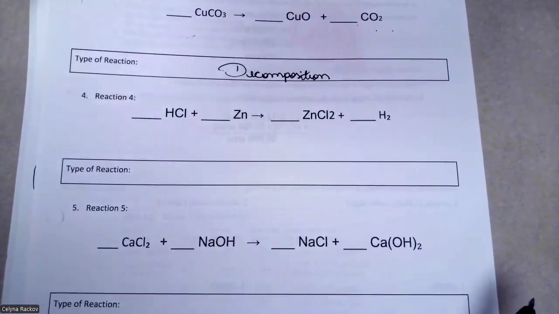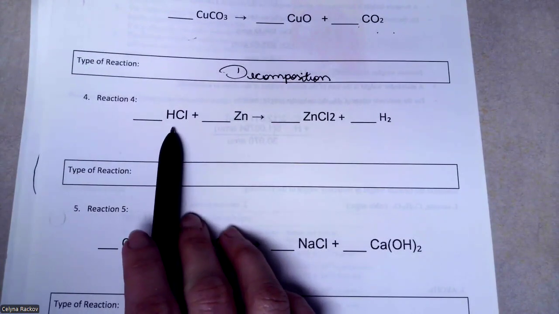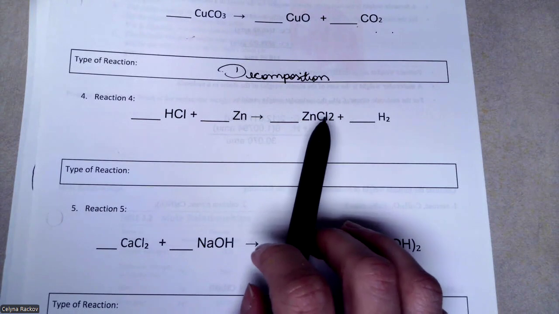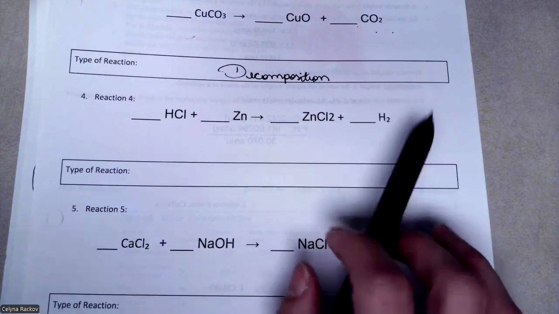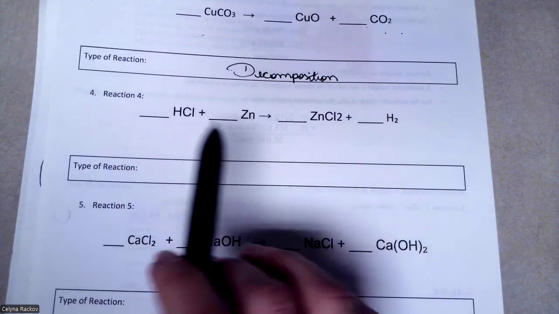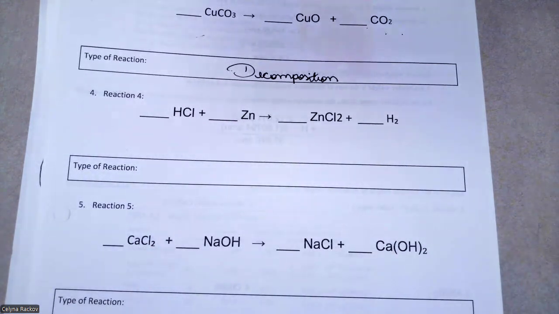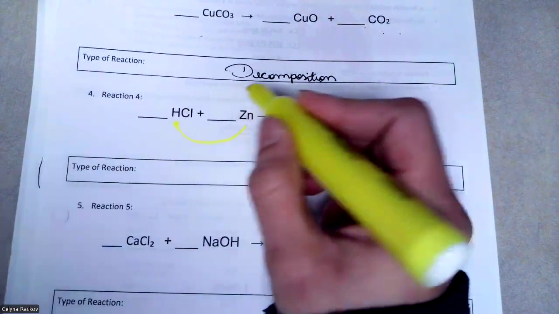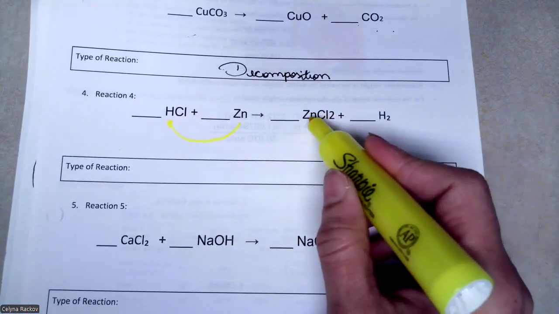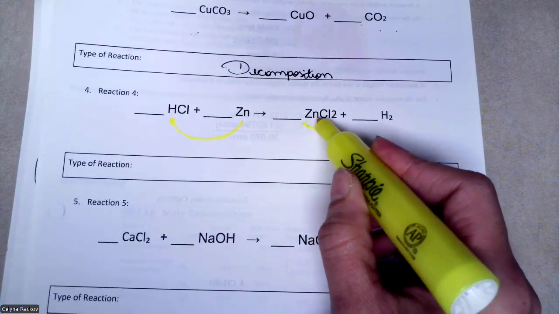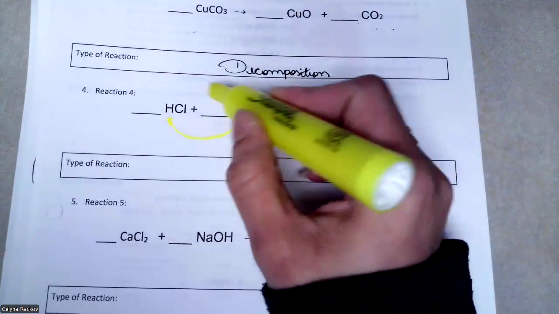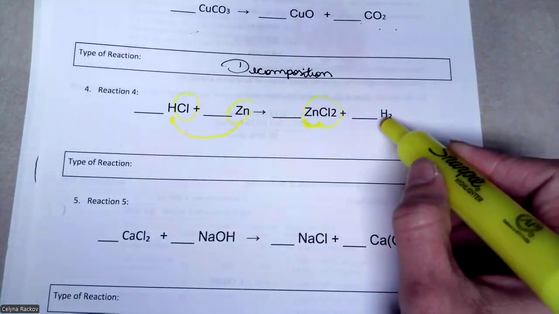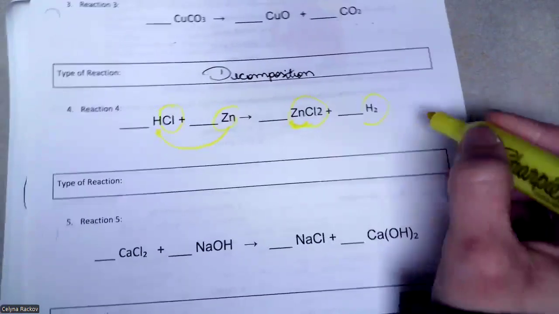And about this one here, hydrochloric acid reacting with zinc, producing zinc chloride and hydrogen gas. So what's happening here? The zinc traded places with the hydrogen to become zinc chloride, and the hydrogen is now all by itself.